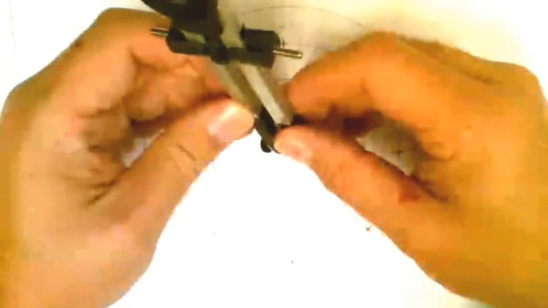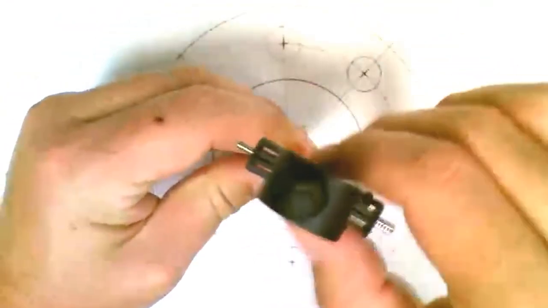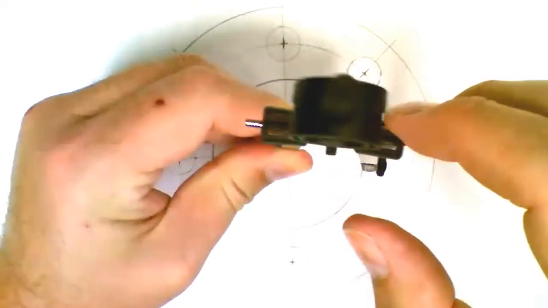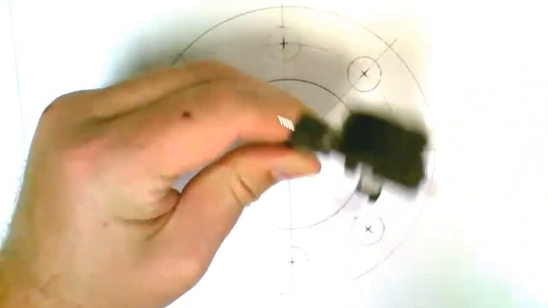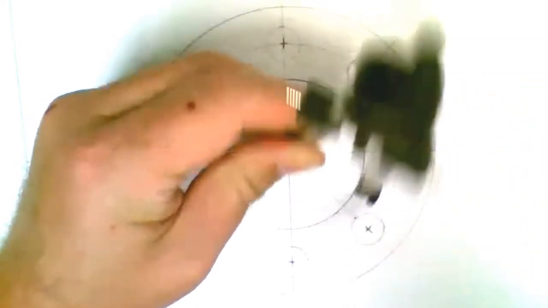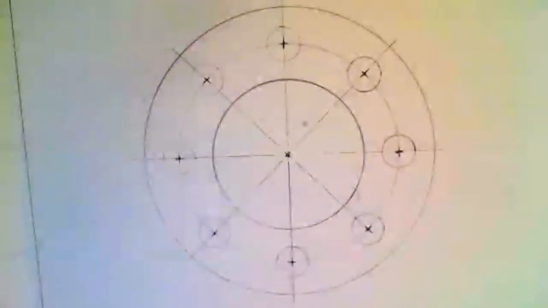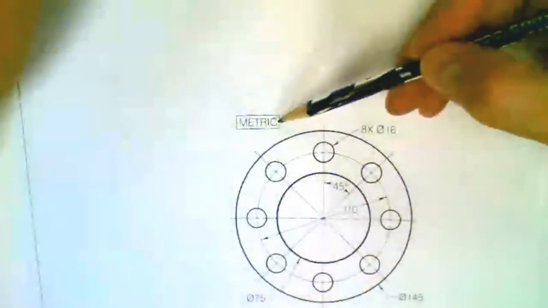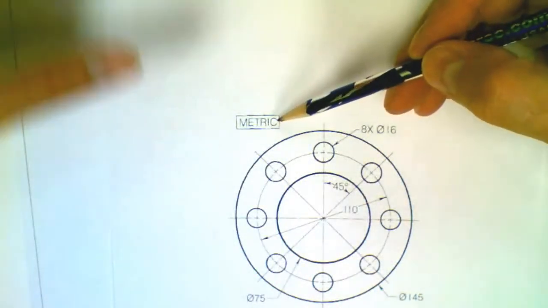I can see I already darkened that in where I erased it. That looks better.